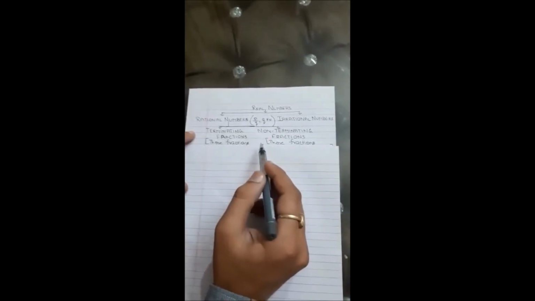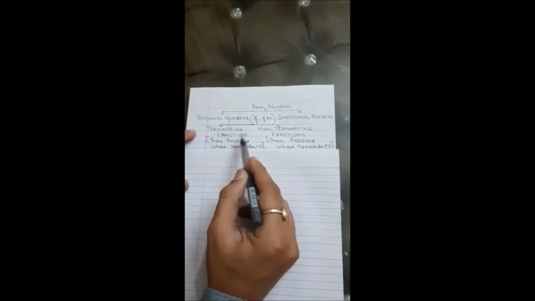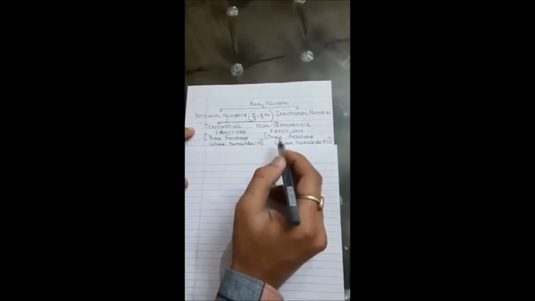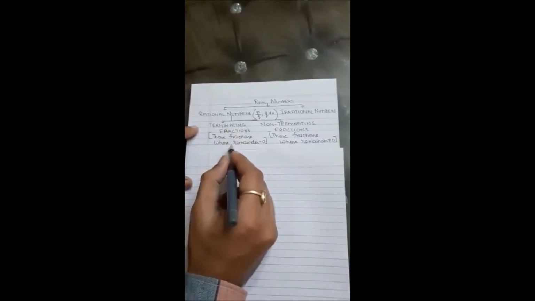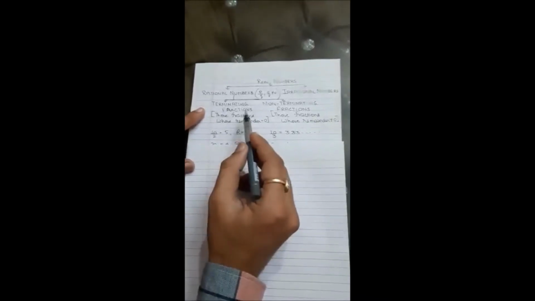Now, rational numbers are again divided into two parts, that is terminating fractions and non-terminating fractions. Terminating fractions are those fractions whose remainder is 0. It means when we divide the dividend by the divisor, the remainder is 0, so they are known as terminating fractions.